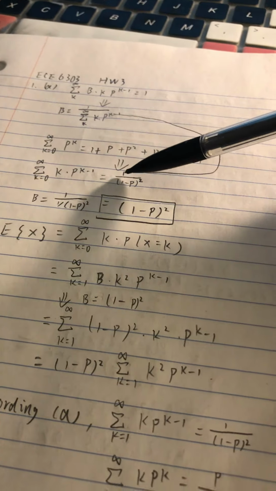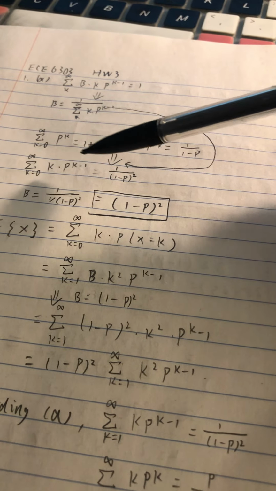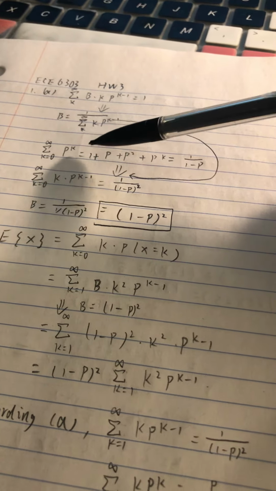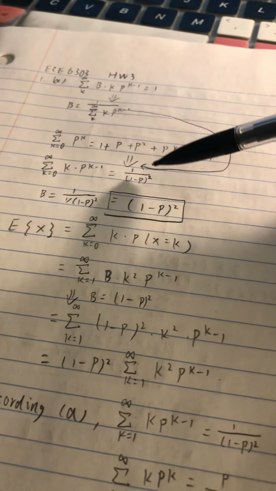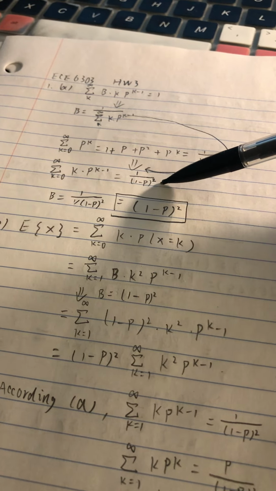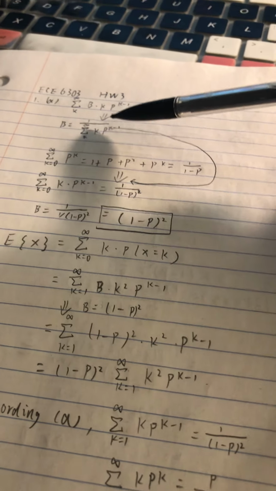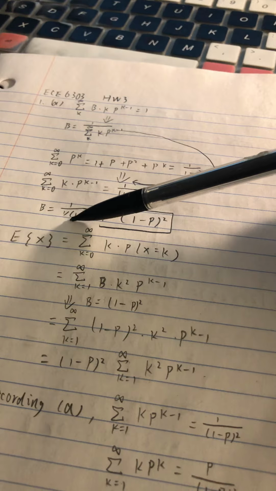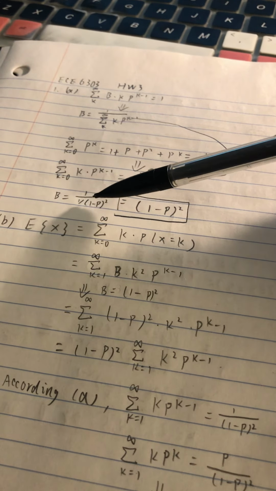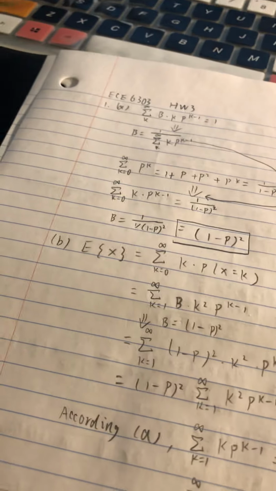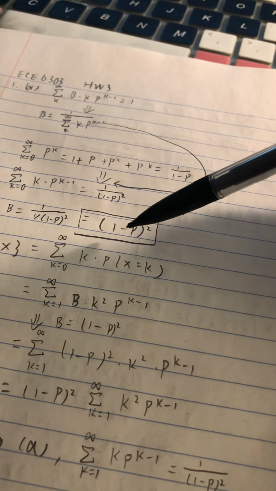So by putting b equal to this one, and taking this into this one, finally we can get, like, this is a derivative of the above one. After that we can get the result like this. And since we already got that, we can take this into the equation we calculated in the previous step. So in that, b is equal to 1 over 1 over 1 minus p to the power of 2, and the result is 1 minus p to the power of 2.